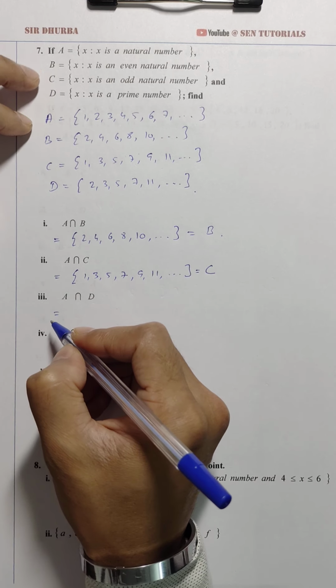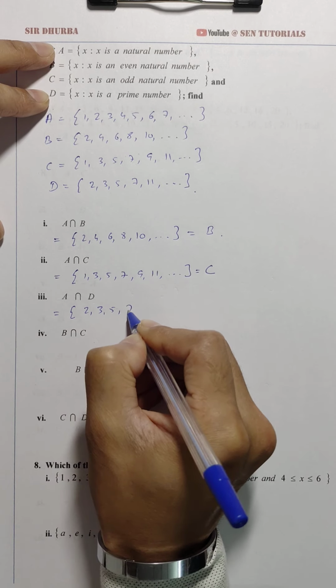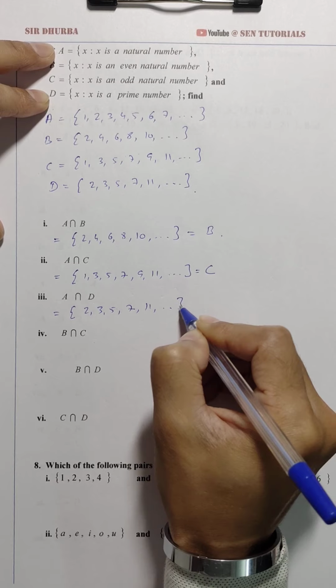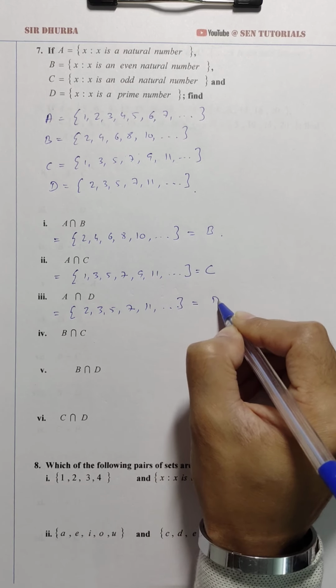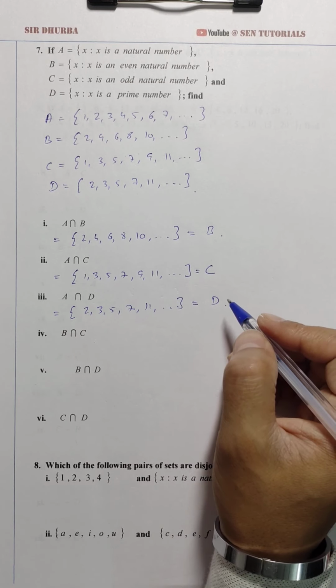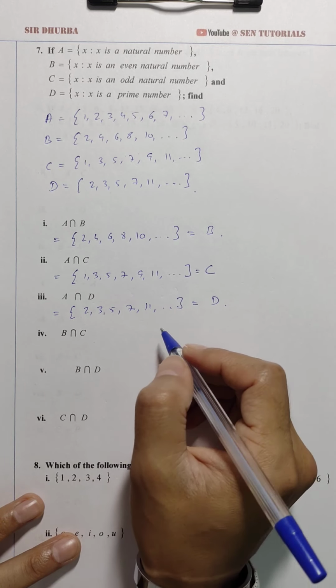Okay. A intersection D. What can we have? 2, 3, 5, 7, 11, and so on. So here what do we get? We are getting the set D, isn't it? Clear? Because we are getting the set of prime numbers only.